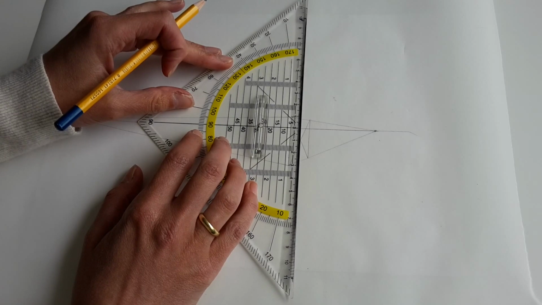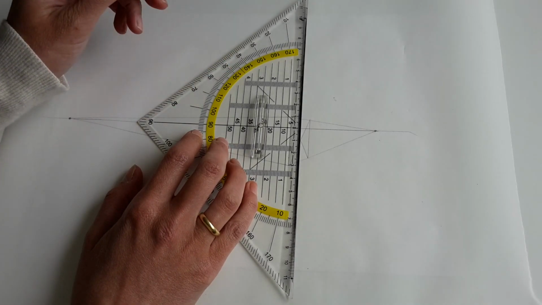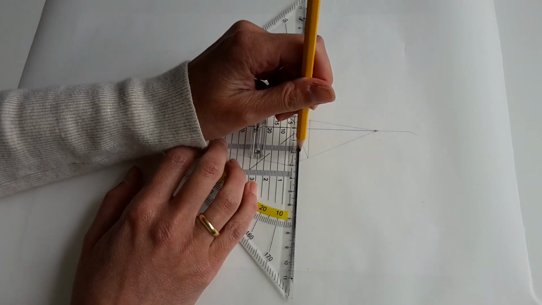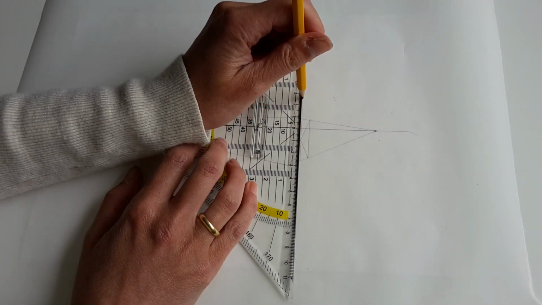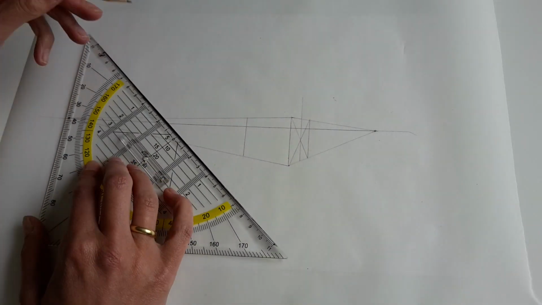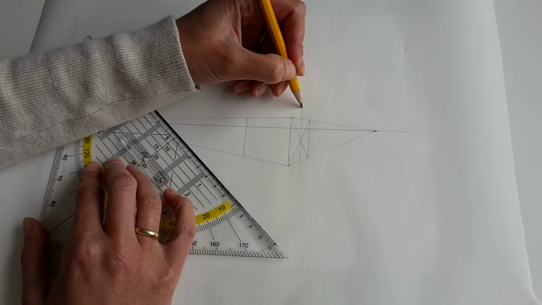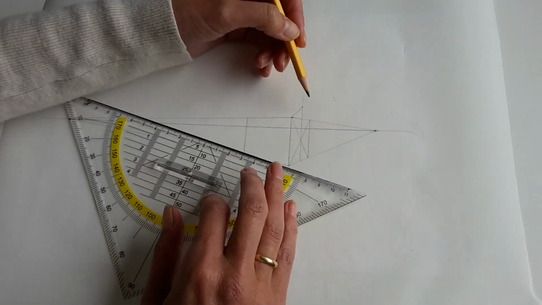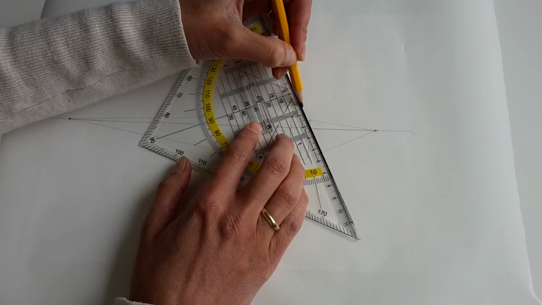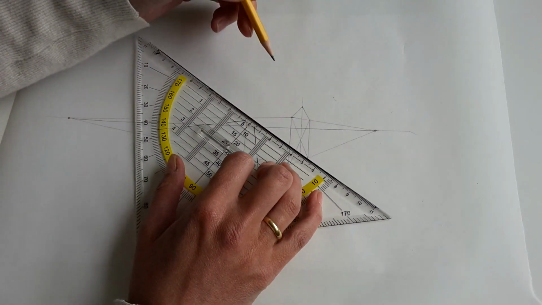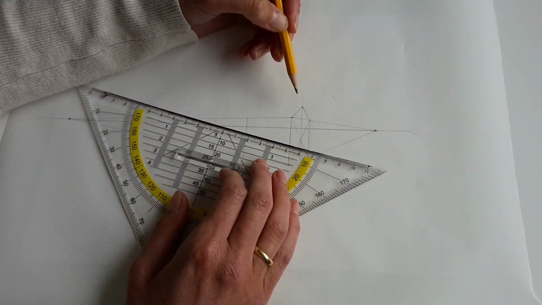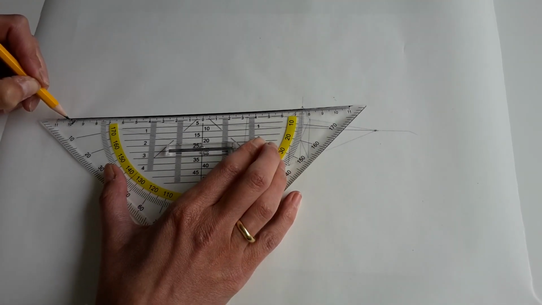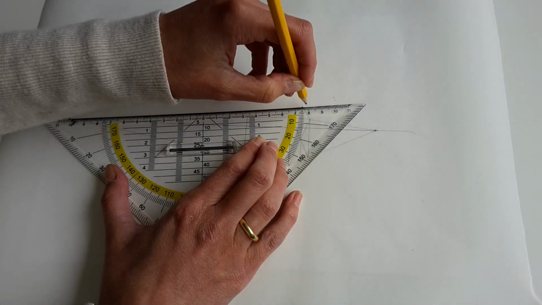If you want to know more about that, well, then maybe I can make another video about constructing center points. But now I'm going to make the roof, and let's see, I want the roof to be this high, like this. And then the top of the roof is a horizontal line, and that one will go to this point. There we go.